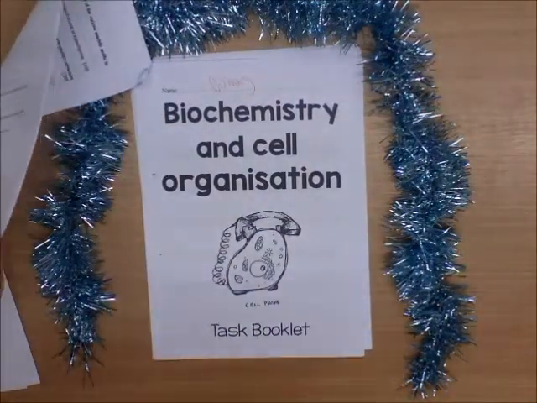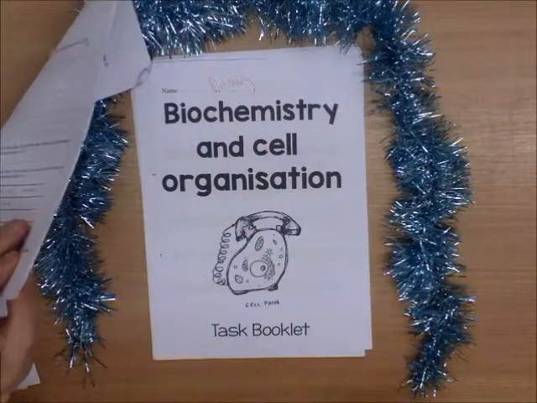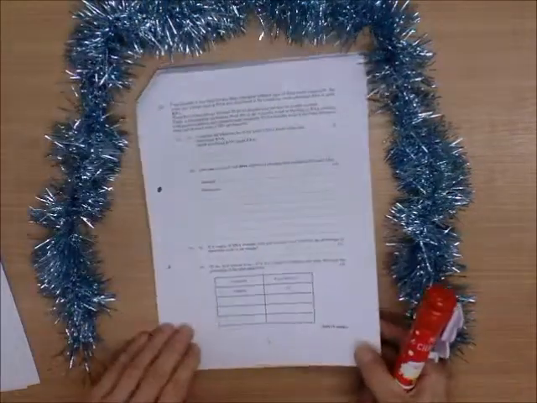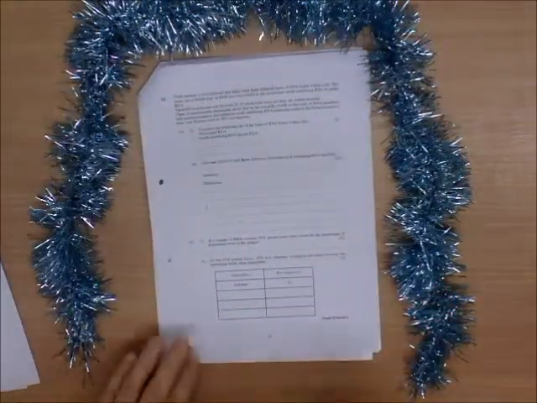Biochemistry and Cell Organisation test book. We're on the second nucleic acids question, question 10.